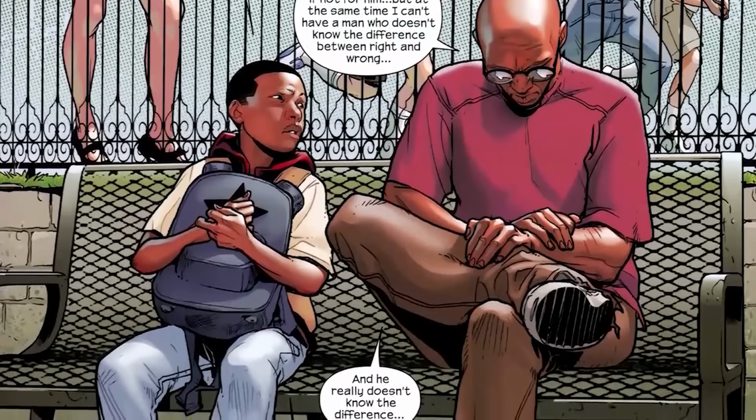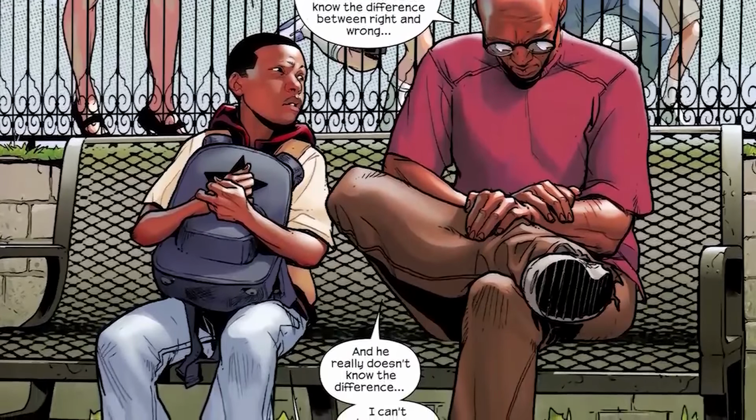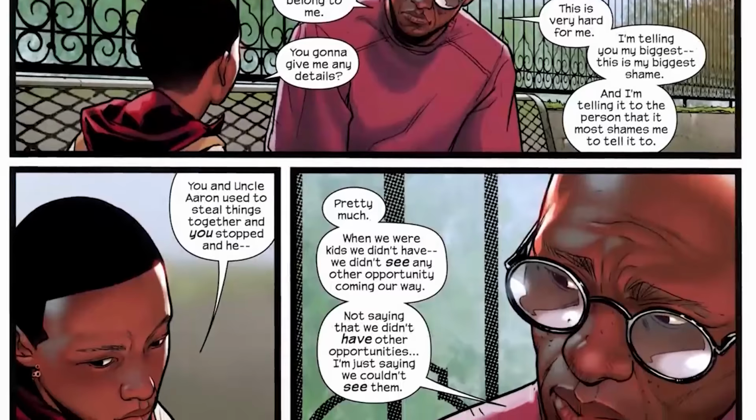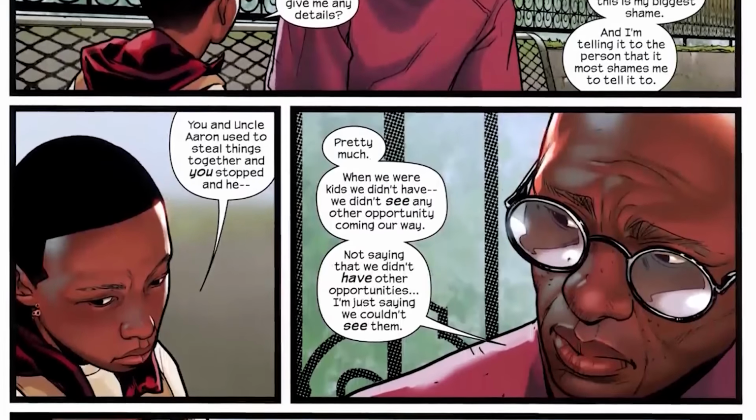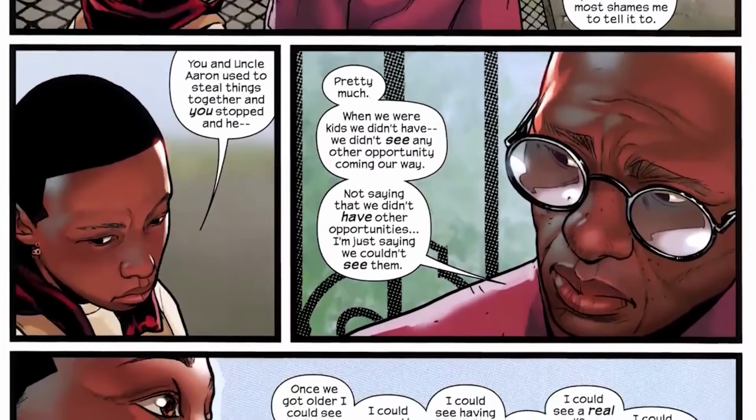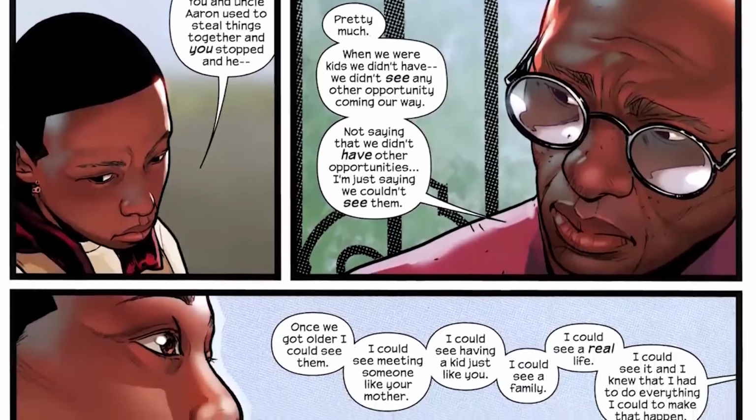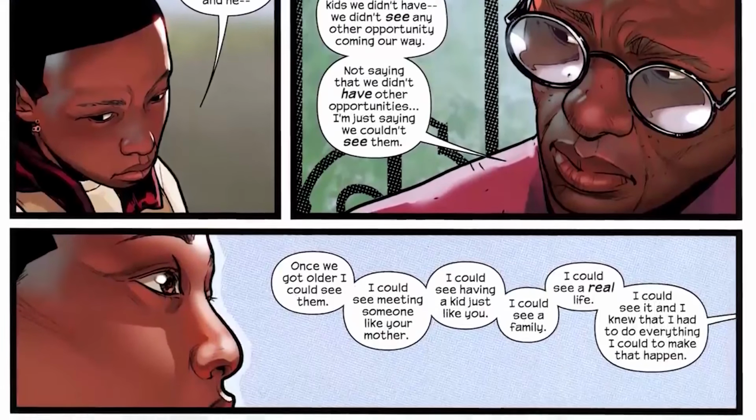It's this idea that his father basically made a lot of bad decisions. His father stole at one point in time. His father served time in jail somewhere along the line. For him, he looks at his son Miles and says, you've just been accepted to a charter school. You have a future. You can get out of this place.